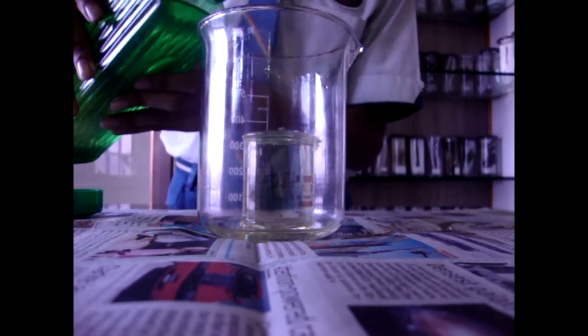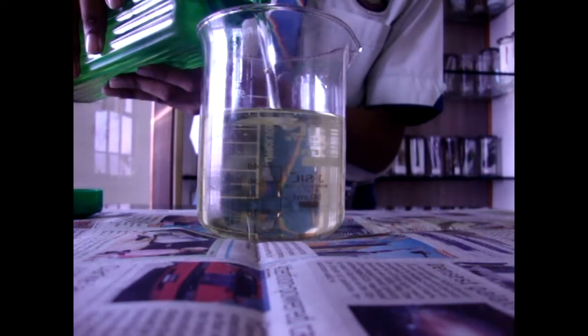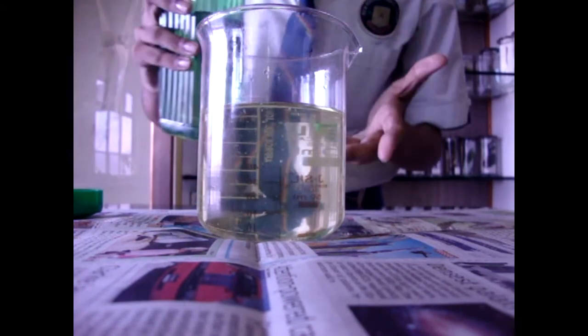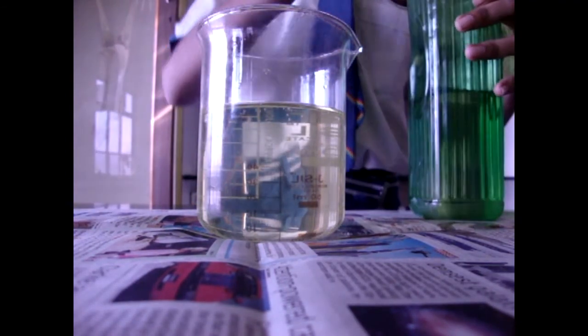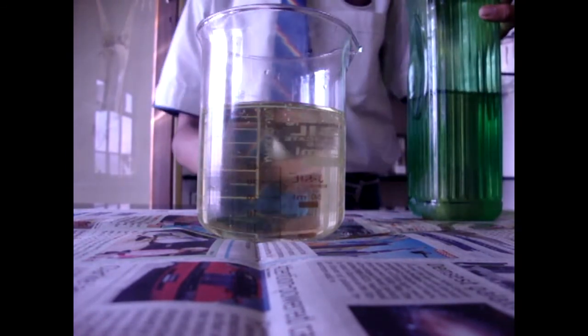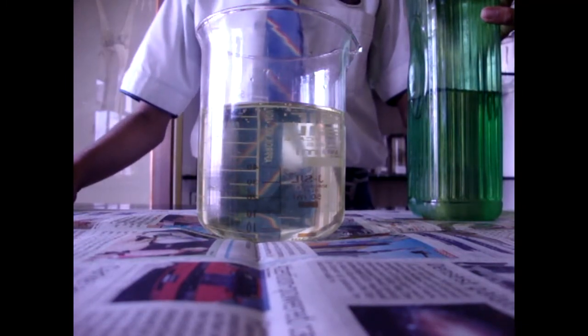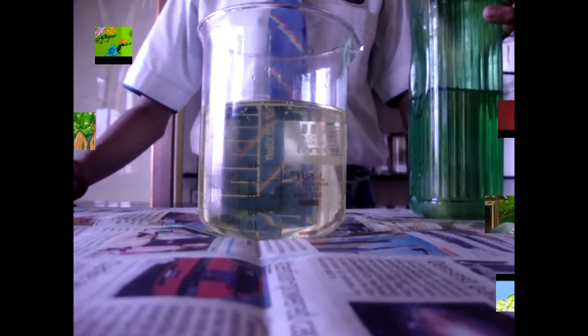We find that the beaker is still visible. Now we keep pouring oil into the beakers. And lo, it has disappeared. This happened because light passes through the glass undeviated, as the refractive indices of oil and glass are almost equal.